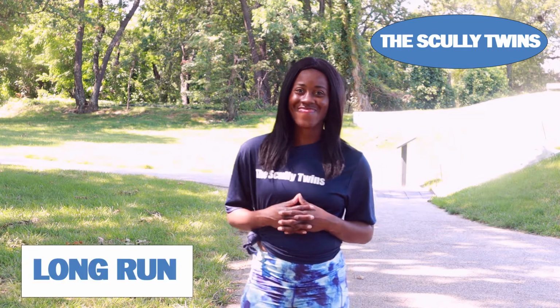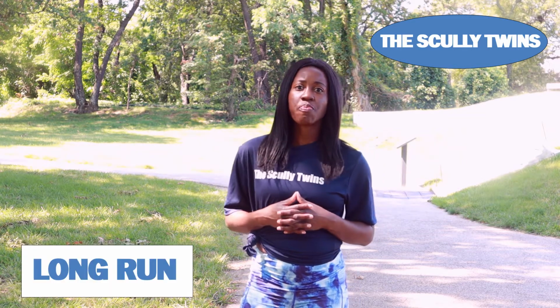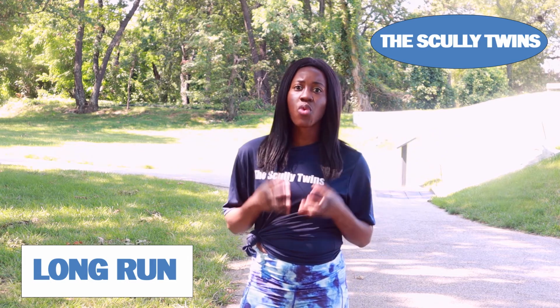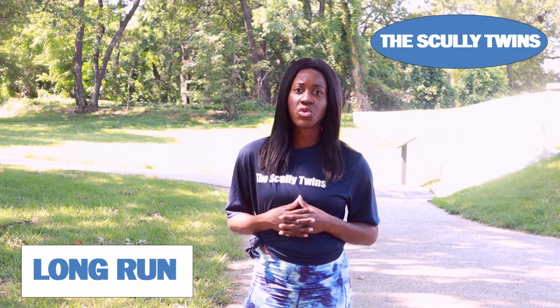Long run. So the long run would be one of your most important runs that you would do in your training plan. And each training plan will most likely have a long run added to it. So this will be the longest run that you run that week. It depends on what race or event that you are training for. So it could be all the way from 5K all the way to an ultra marathon, but it depends on how long that long run will be. And you do want to add that to your training plan.